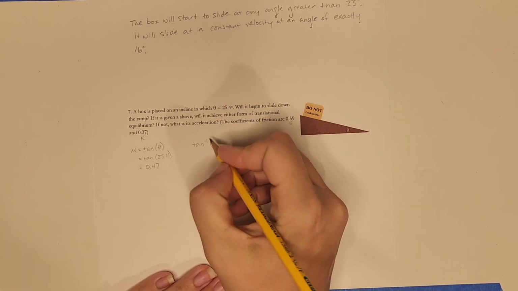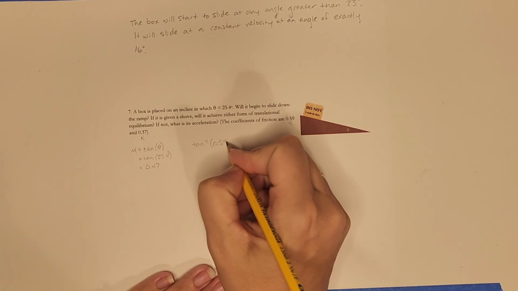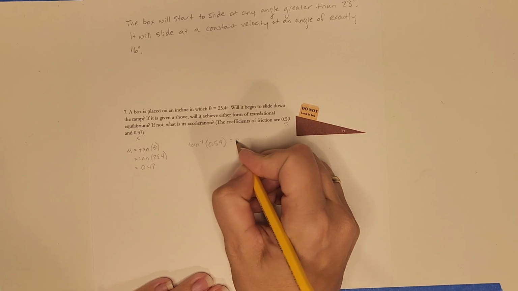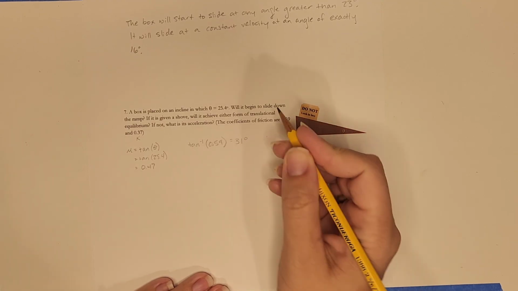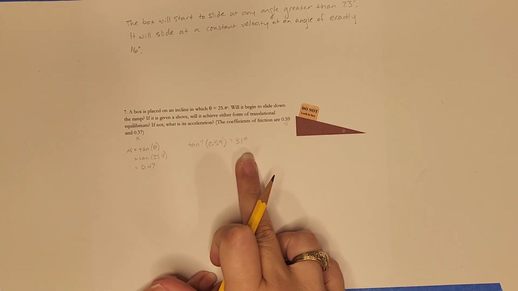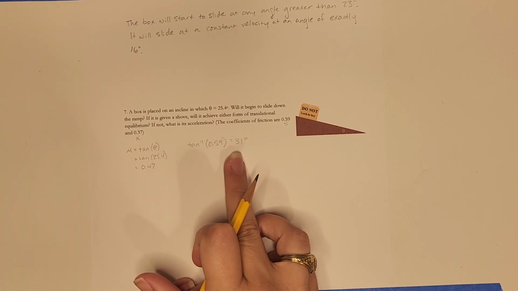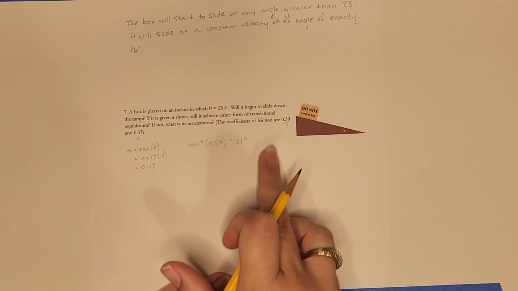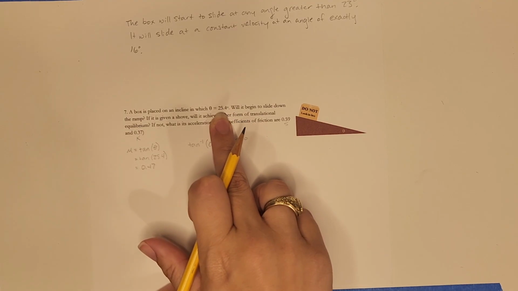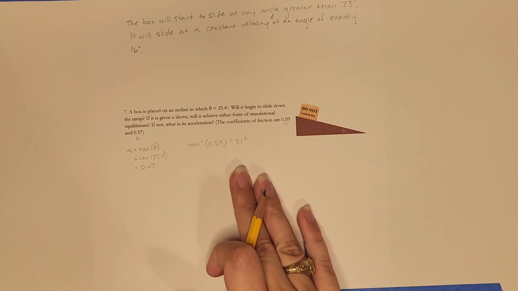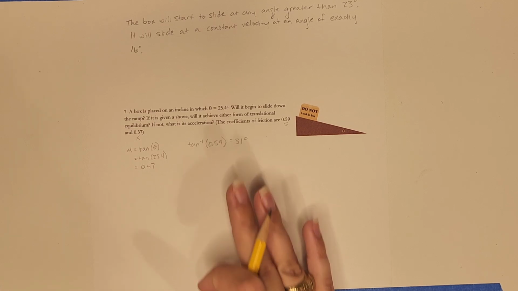So let's do 0.59. And we get 31 degrees here. And what that would mean is that this box would only start to slide on its own if the angle was greater than 31 degrees. It is not, it is 25.4 degrees, and so therefore it will not slide on its own.